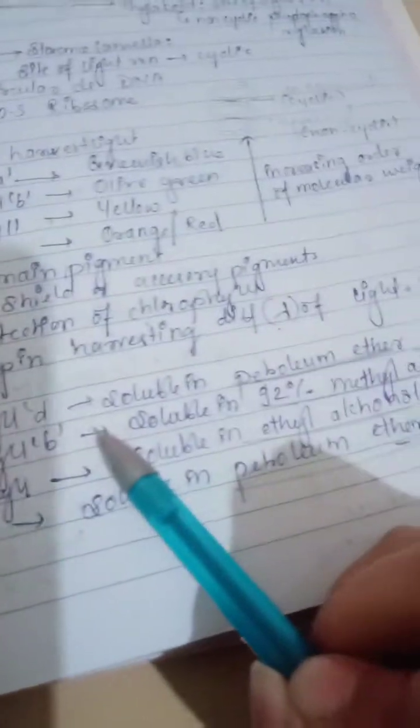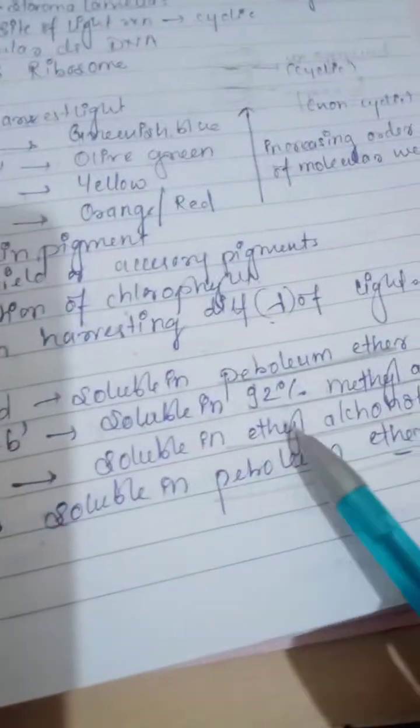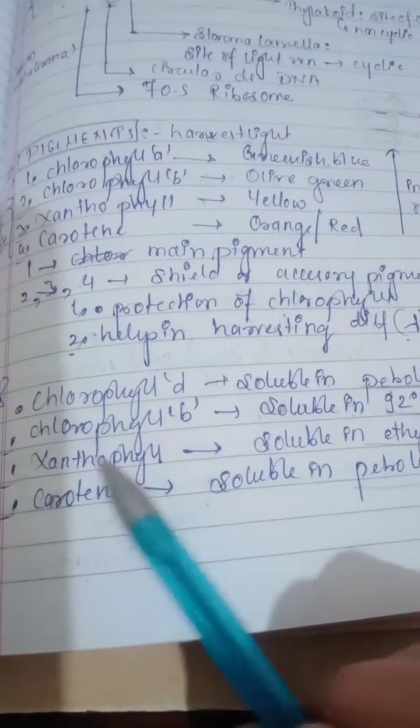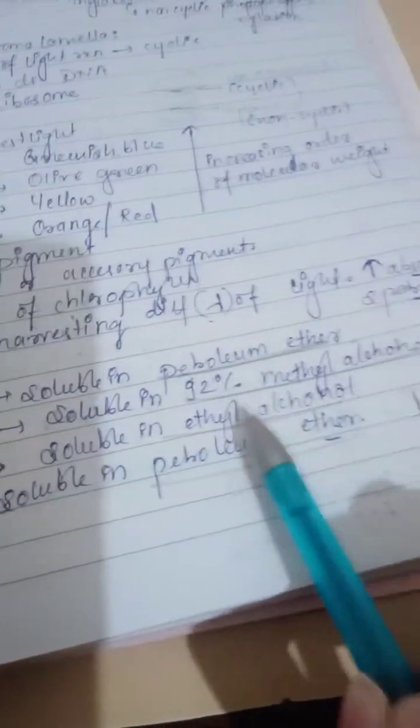Chlorophyll A is soluble in petroleum ether. Chlorophyll B is soluble in 92% methyl alcohol. Now xanthophyll is soluble in ethyl alcohol, and carotene is soluble in petroleum ether.